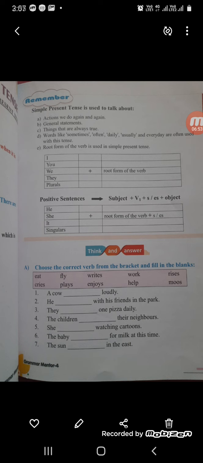Now positive sentences: subject plus verb first form plus s or es plus object. Like he plus the root form of the verb. For example, he, and run is the root form plus s, he runs. Second is she. Let us take the root form of the verb jump, and we are adding s to it: jumps. So have you understood? This is how it is used in a positive sentence.